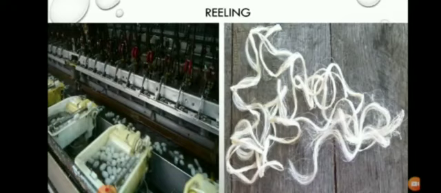The cocoons have to be boiled to loosen the fiber to be able to reel it. Obtaining silk fiber from a cocoon is called reeling. Now we are seeing it. It is done with special machines called reelers and twisters. So what are the machines used in reeling? They are reelers and twisters.